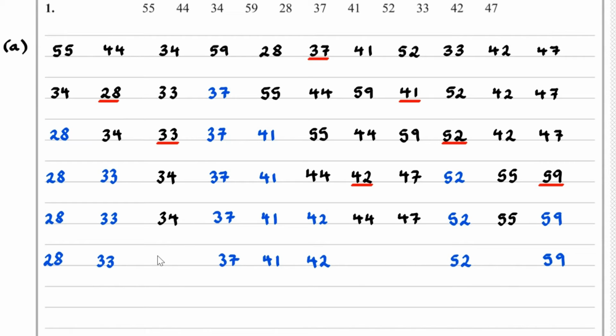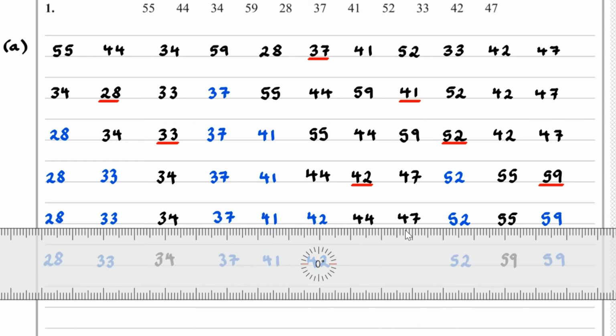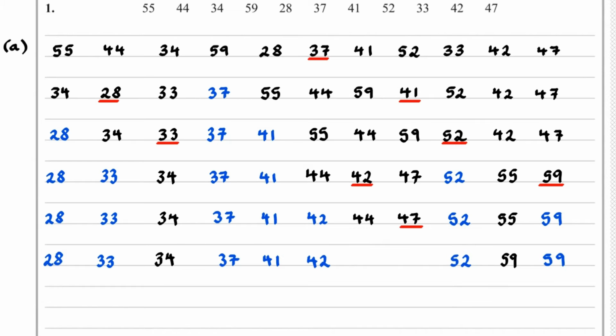Similar to before, we've got nothing to compare the 34 with, so the 34 remains where it is. And the 55 here, we've got nothing to compare it with. The 55 is in between the 52 and the 59, which are both pivots. And if we select the middle right, that will be 47.